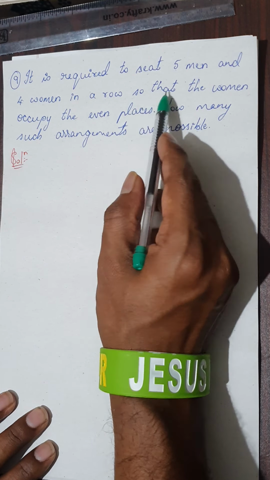So how many men are there? There are 5 men, and 4 women. How many places are there? 9 places, so there are 9 people and 9 spots. Which are the even places? The women can be seated in 2, 4, 6 and 8. So there are 4 seats available for women, whereas for men the odd seats are 1, 3, 5, 7 and 9. So 5 men can be seated in these 5 odd seats.